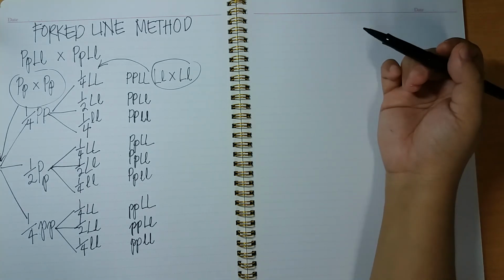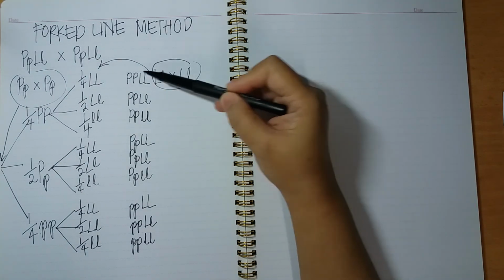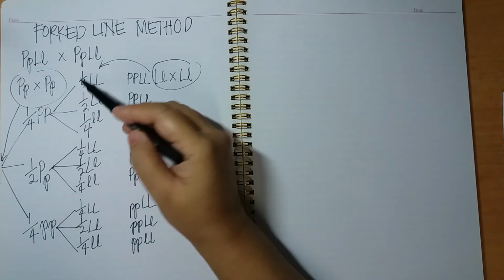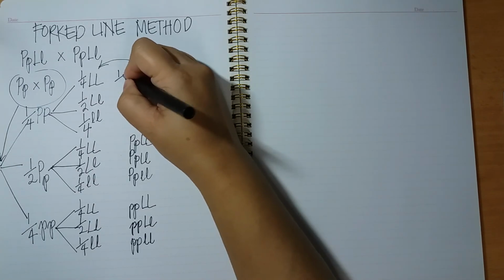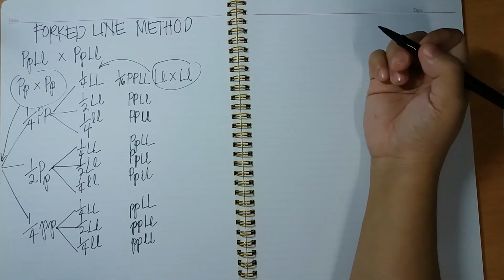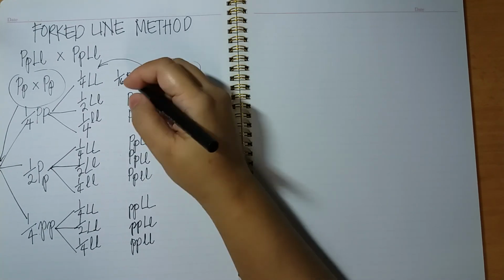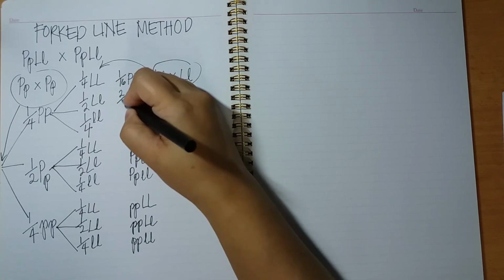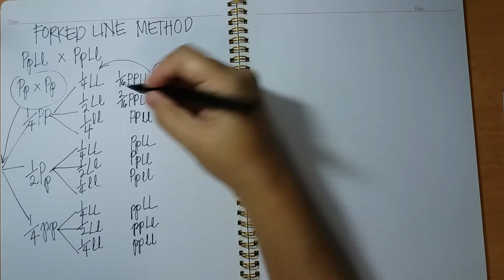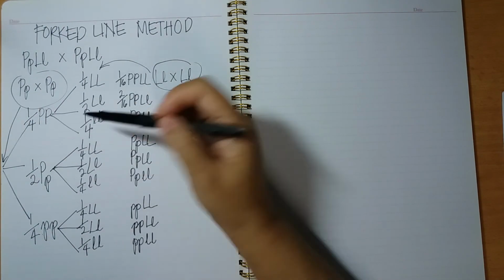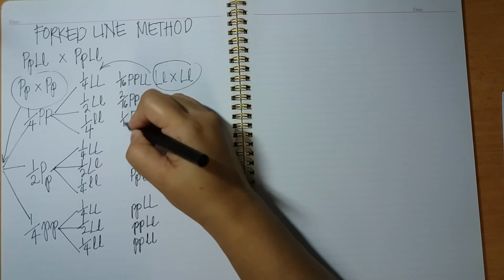Remember your law of multiplication. If you want two events to occur at the same time, you just multiply their respective probabilities. So, 1/4 times 1/4 is 1 out of 16. 1/4 times 1/2 is 1/8 or 2 out of 16. Para consistent tayo, pare-parehong denominator. Okay? 1/4 times 1/4 ulit, 1/16.